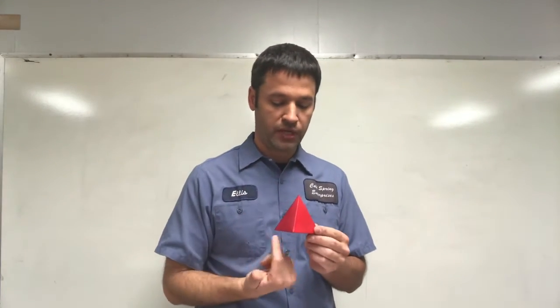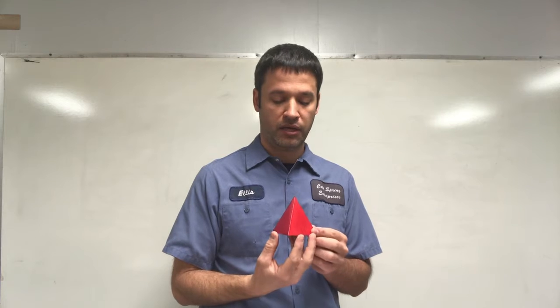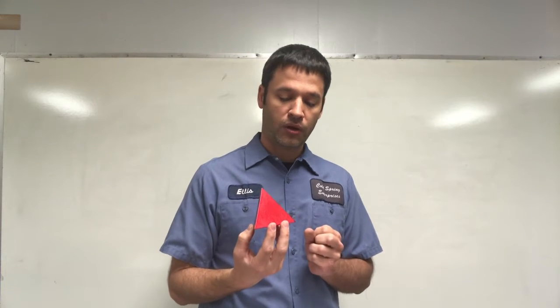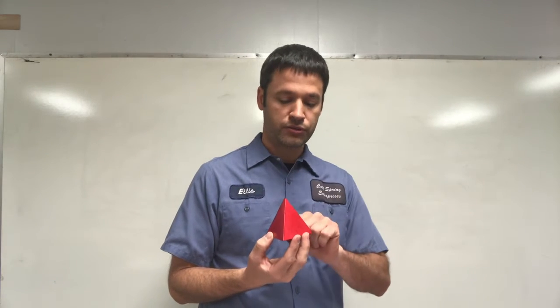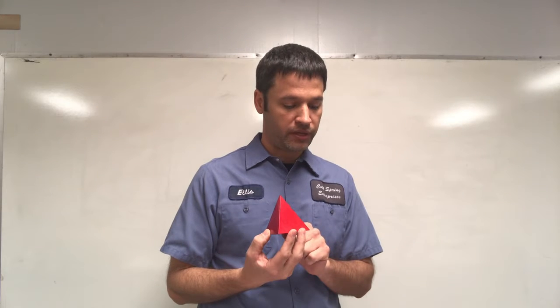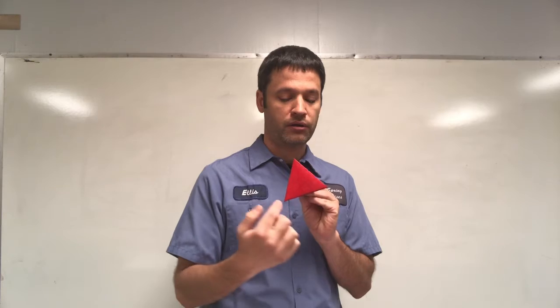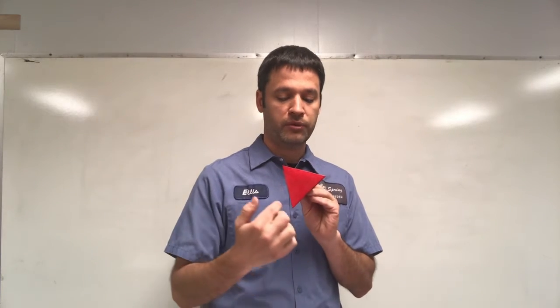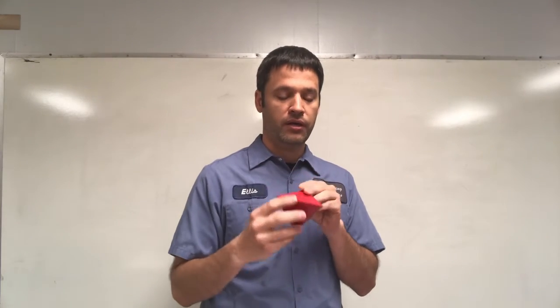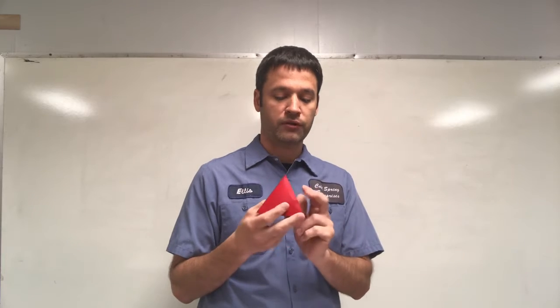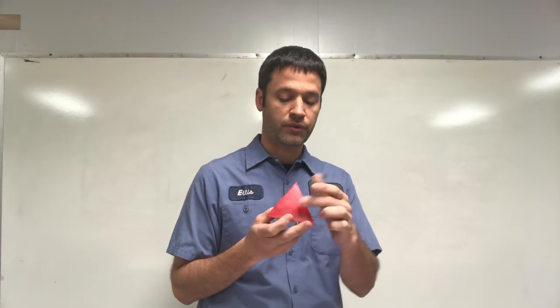Pyramids don't have to be like this. They can have any shape on the bottom. Remember, they could have any polygon on the bottom. And as long as all the sides are congruent triangles, then it is still a regular pyramid. So for instance, this bottom could be a square. And that's actually how the great pyramids of Egypt are. The bottom is a square, and there'd be four triangles, but they're all four congruent to each other.